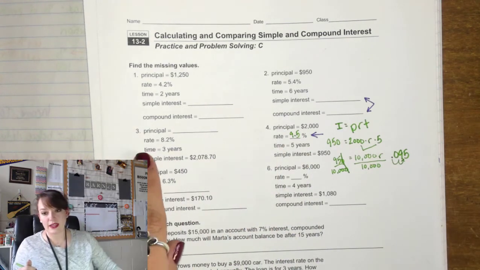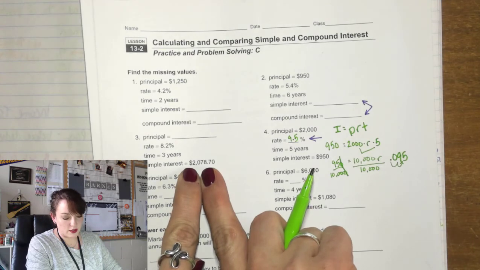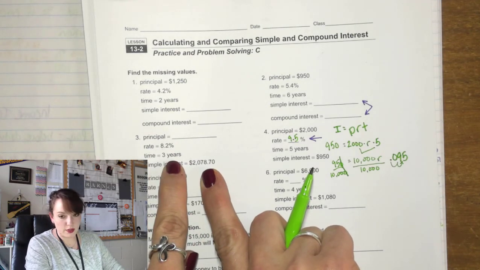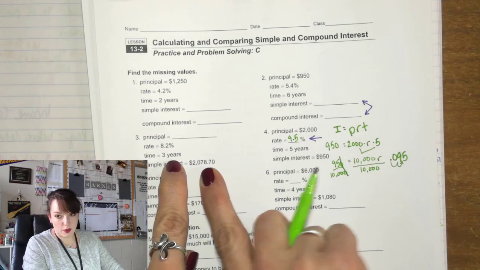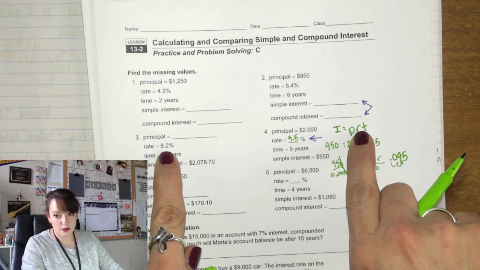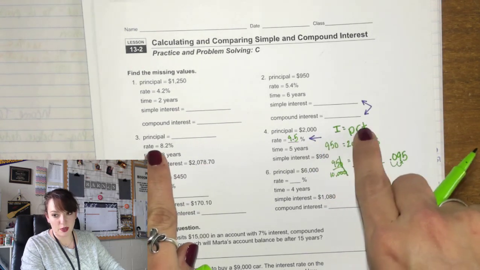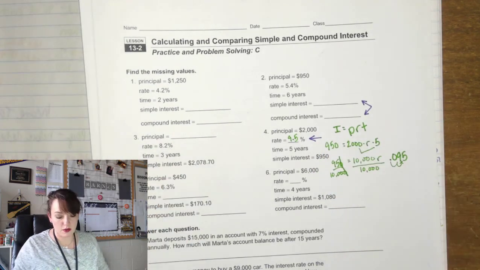You can do that with anything that's missing. So principal, you know your interest, you know your rate, you know time. So plug in what you do know, rate and time, multiply those two, and then do your interest divided by the product, and that will tell you your principal.